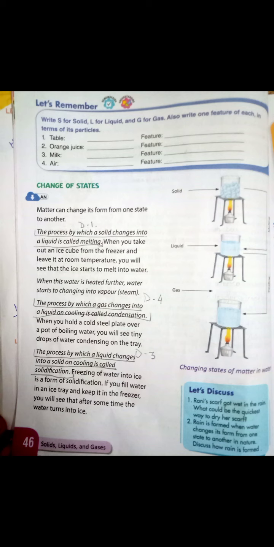Now the next one is that the process by which a gas changes into a liquid on cooling down is known as the condensation process. Now as you can see, what is the condensation process? It is very simple: the condensation process is a process in which the gas is changed into the liquid. What happens in this process is that the gas is changed into the liquid form. So which process is being formed in that? The condensation process is being formed.